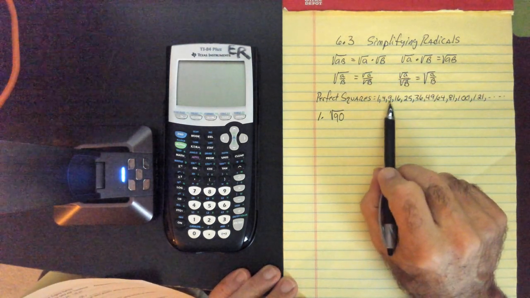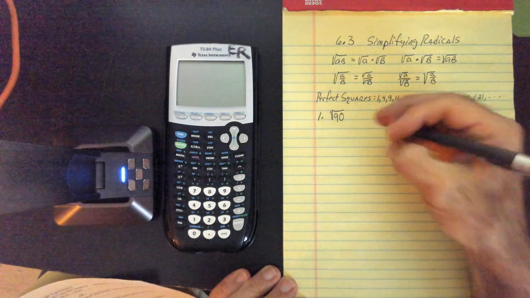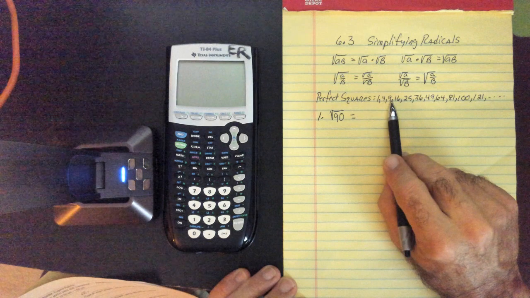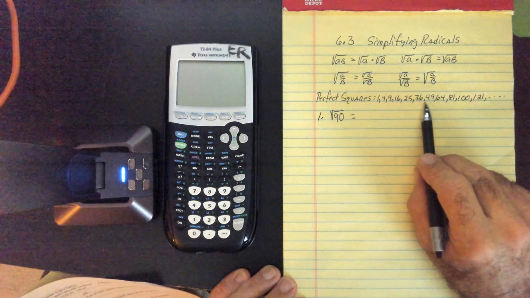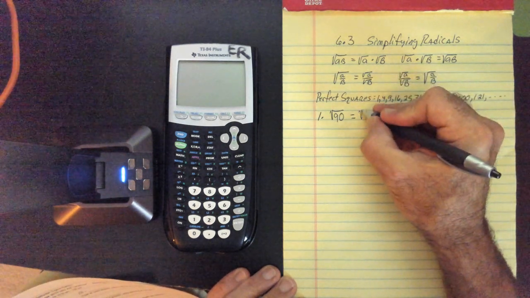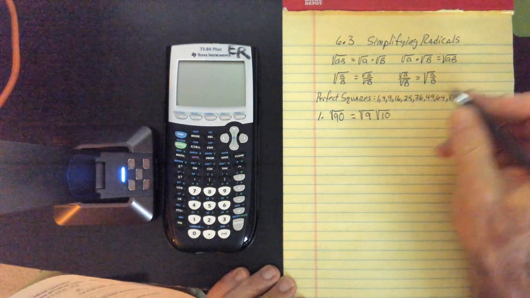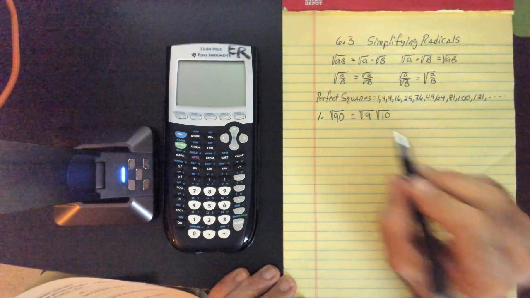So I'm looking over here for factors of 90 that might be in my perfect squares. Alright, there's a 9. Is that the largest factor of 90? It looks like it's the largest factor. So I'd make that a square root of 9 and a square root of 10, because 9 times 10 is 90.